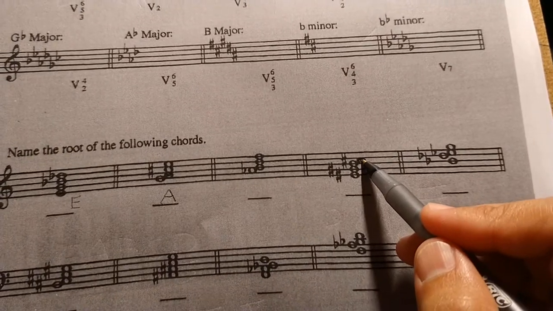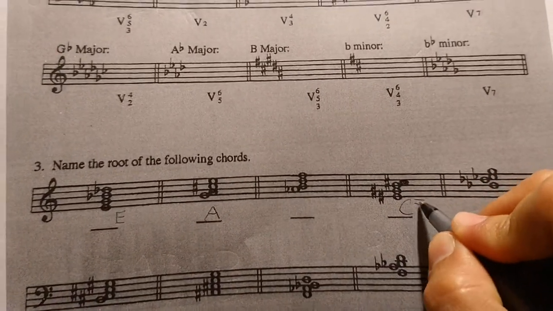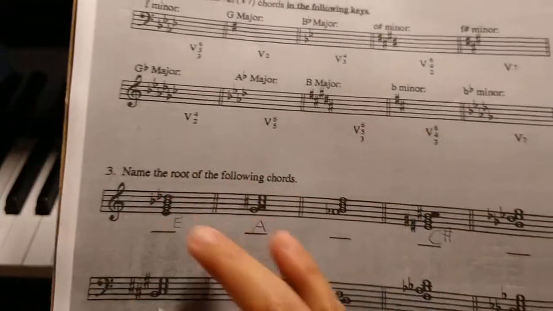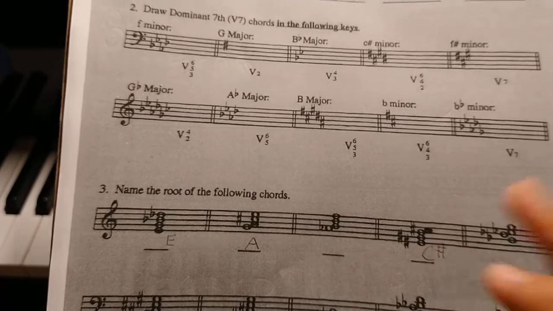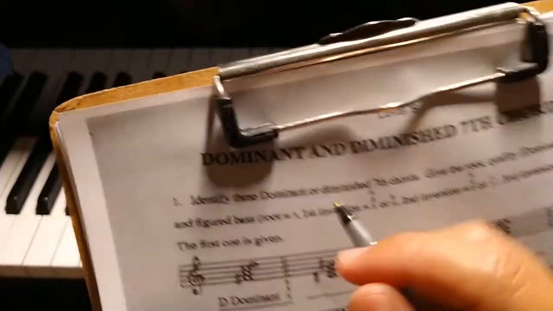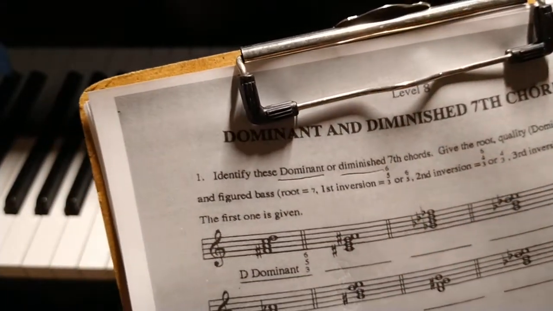So this note is C. You are in the treble clef, C, and there's a sharp. So the answer for this one is C sharp. Okay. Once you know how to find your root, then now you can go to your first question. The first question has 2 parts. One is dominant, one is diminished.